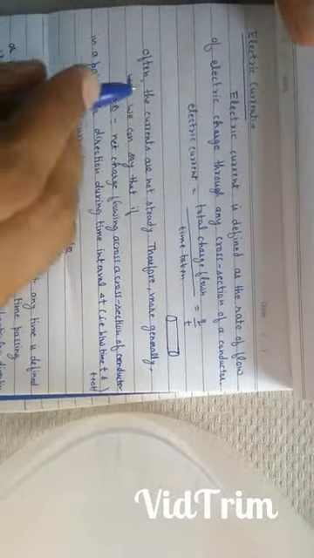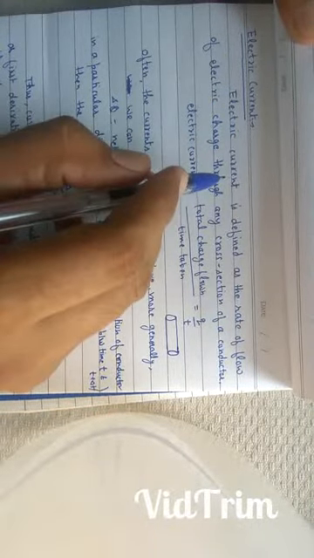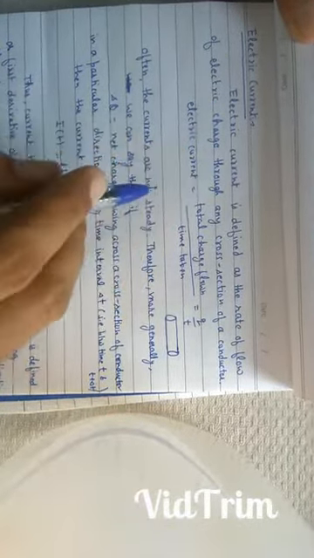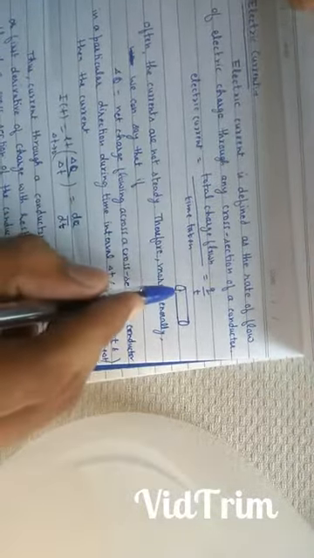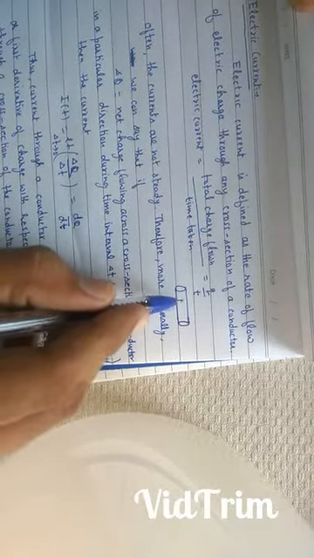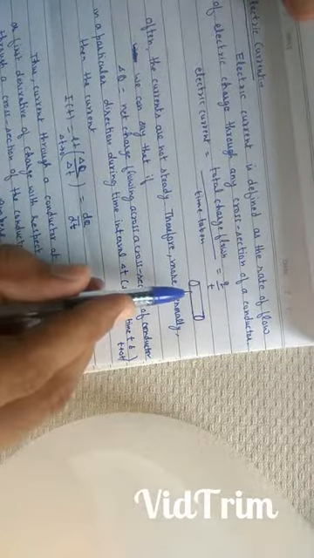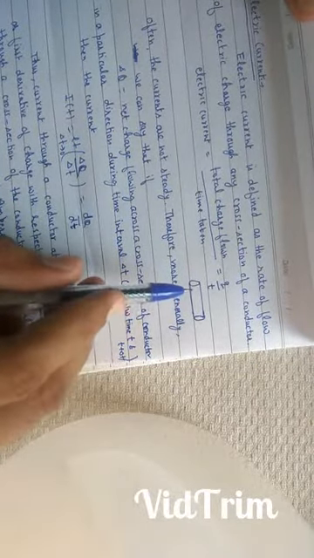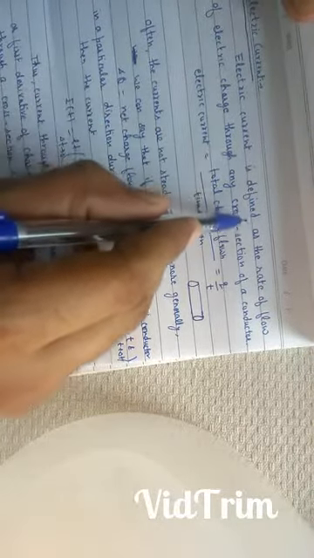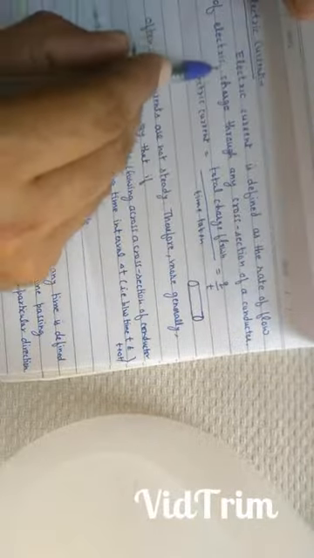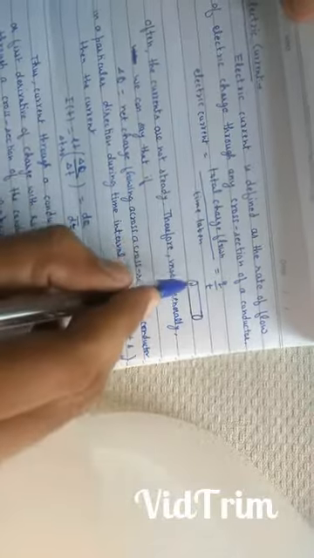Students, our next topic is electric current. We know that flowing charges through a conductor constitute electric current. When charges flow through a conductor, then we say that current is flowing through the conductor. But how much current is flowing? For example, 1 ampere, 2 ampere. Therefore, quantitatively, electric current is defined as rate of flow of electric charge through any cross section of a conductor.